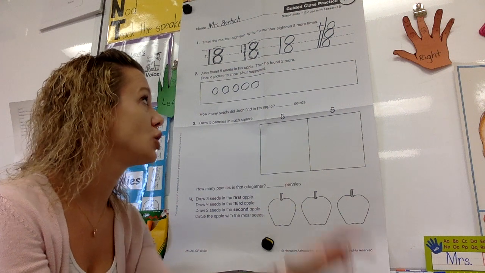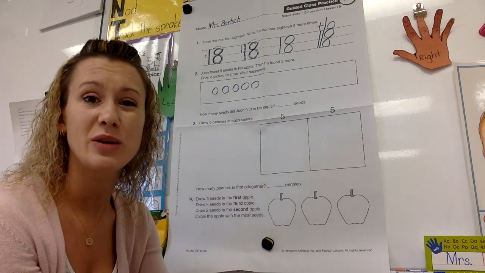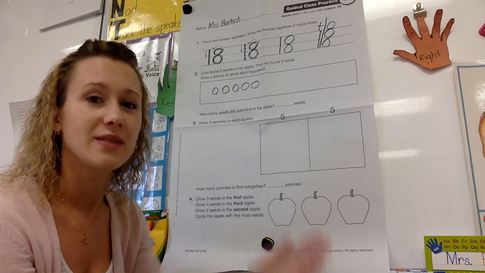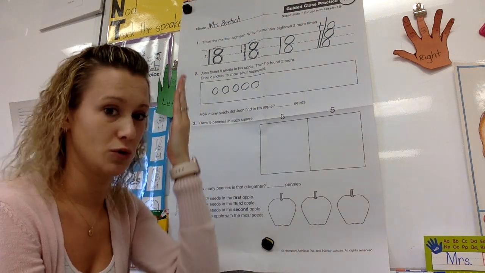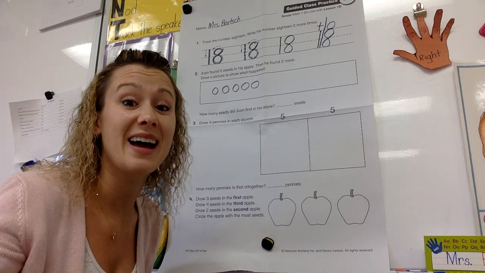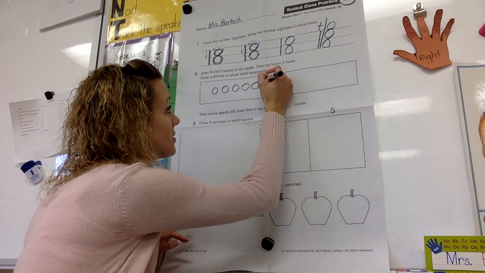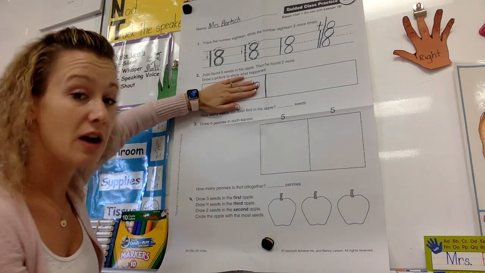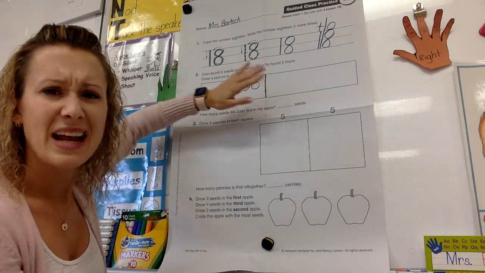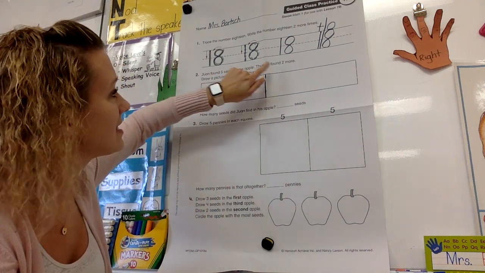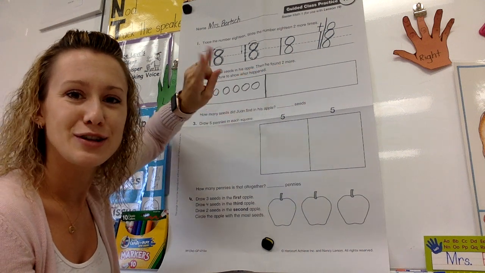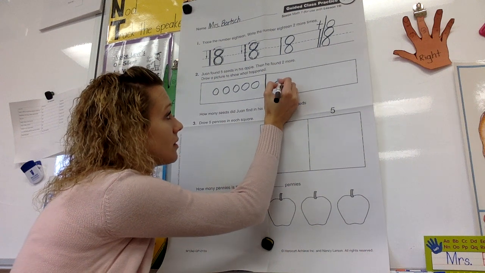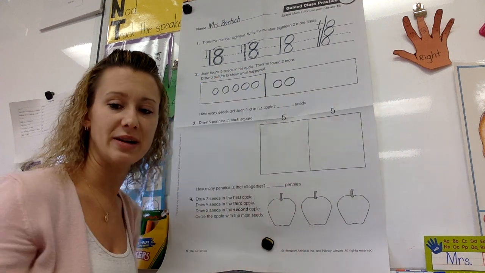But before we draw 2 more circles for 2 more seeds, we need to do one other thing first. Do you remember what that is? Giving you a clue. We need to make a line, yeah. So I'm going to draw a line top to bottom in that rectangle. So first he found 5. And then how many more did he find? What does it say? Yeah, 2 more. So now draw 2 more. Whisper count if you need to. Park your pencil.